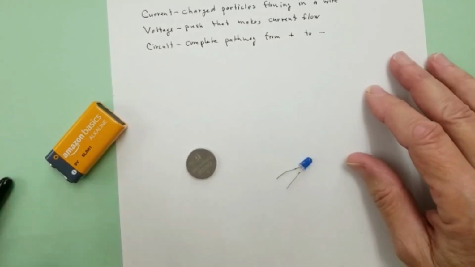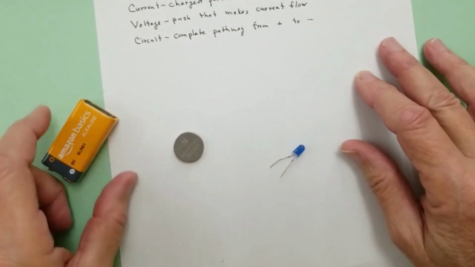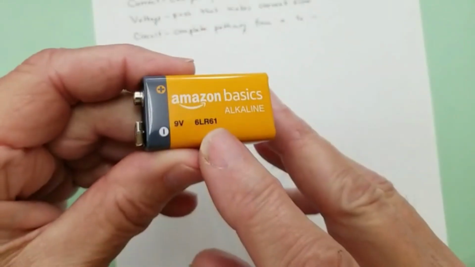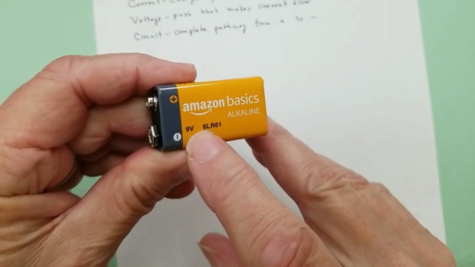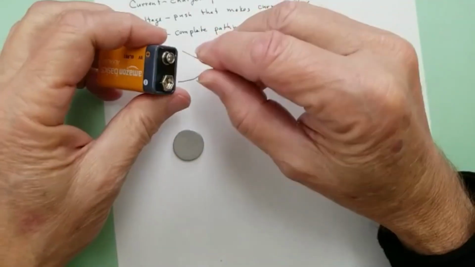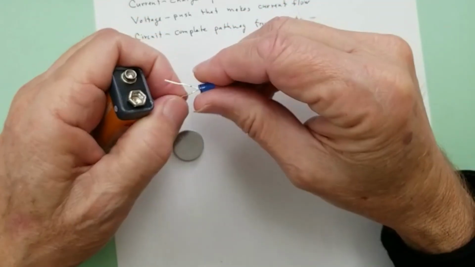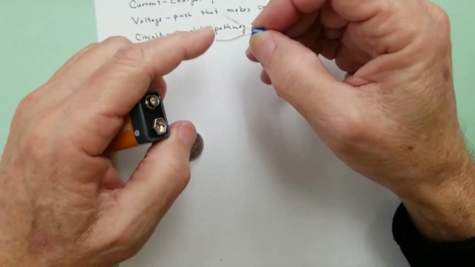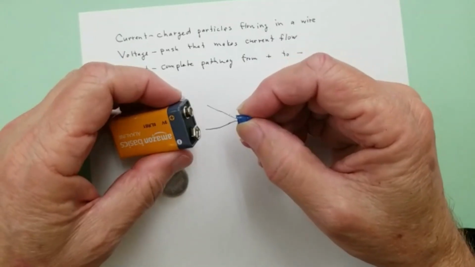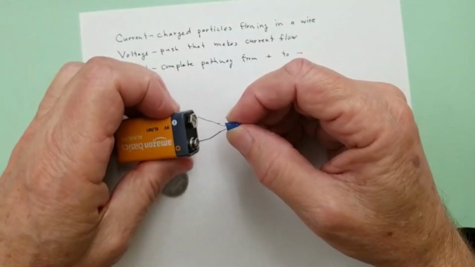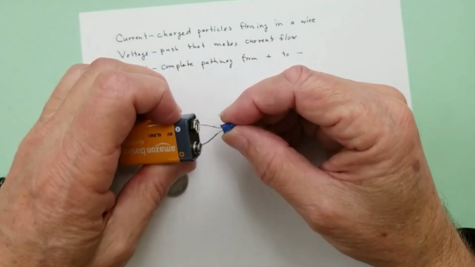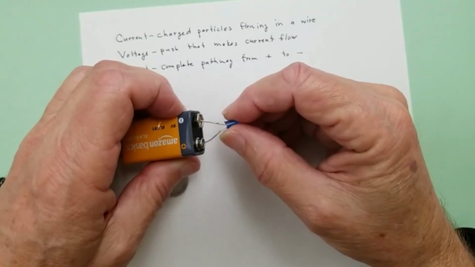All right, so this is a battery. This is also a battery. The difference is this one, if you look at it closely, is a 9-volt battery. Now, if I hook up this blue light to this 9-volt battery, let's just see what happens. I'm going to make sure that the positive side, the LEDs do require the longer leg to be on the positive side, and I'm going to hook it up. And it briefly blinked, and then it went out.